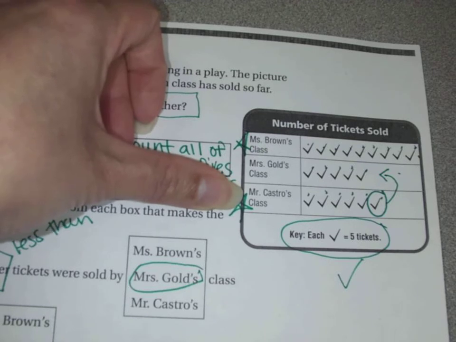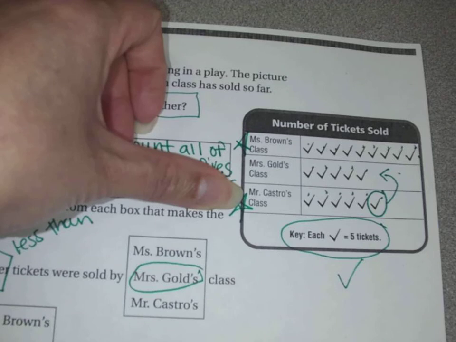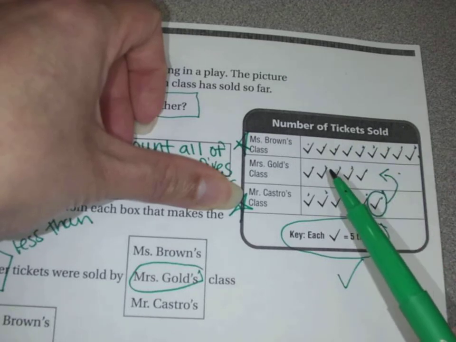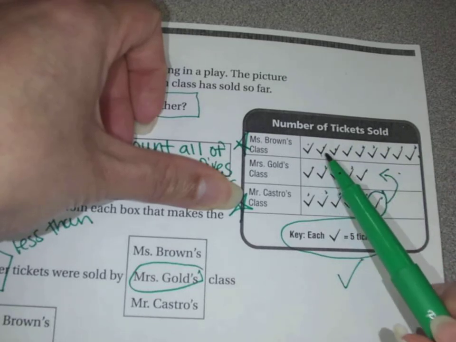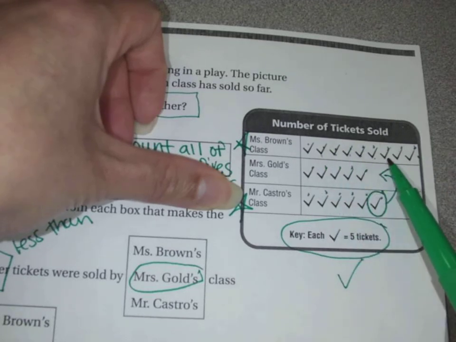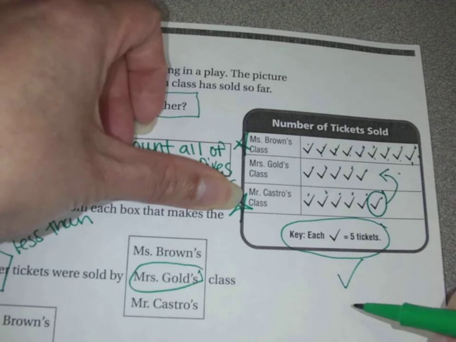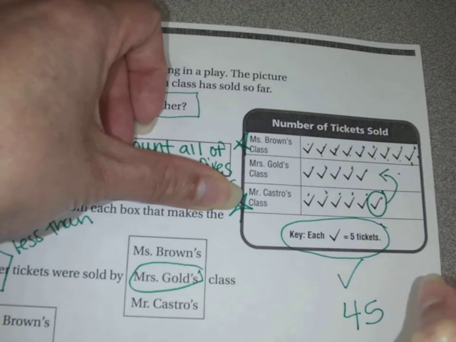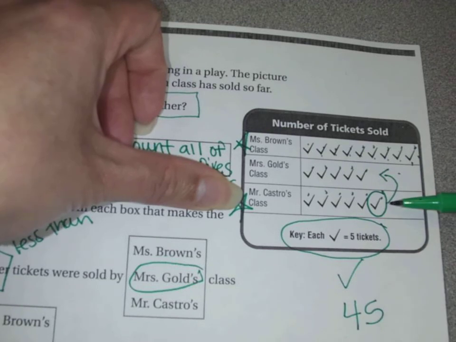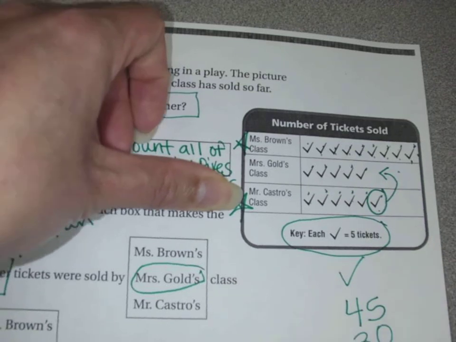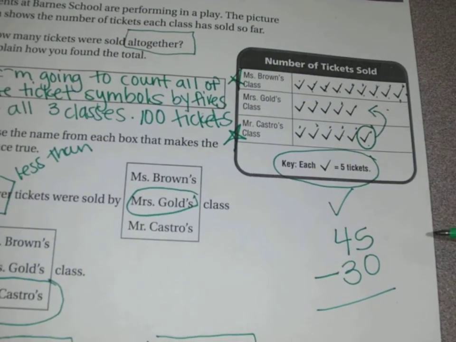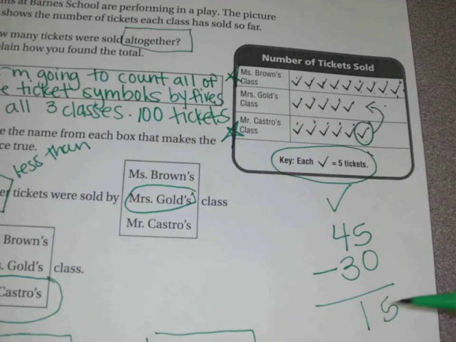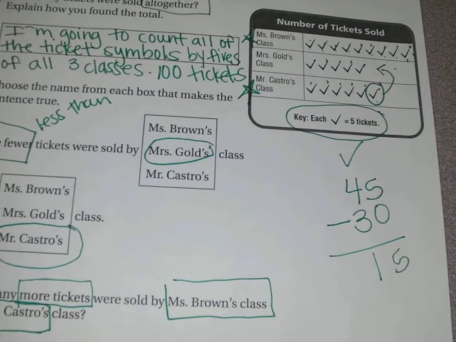And you can also use a number sentence to solve. How many tickets did Miss Brown's class sell? 5, 10, 15, 20, 25, 30, 35, 40, 45. So you would say 45 minus the number of tickets Mr. Castro's class sold. 5, 10, 15, 20, 25, 30. And if you subtract 45 minus 30, you get 15. Okay?